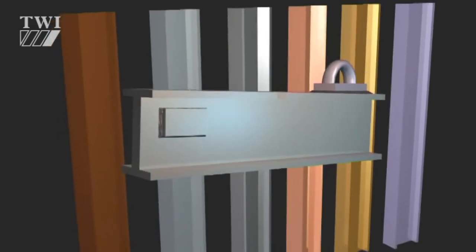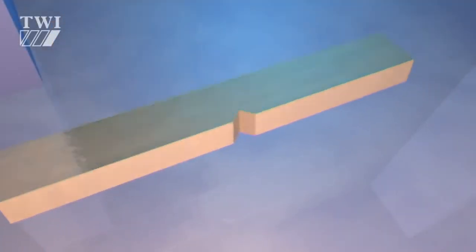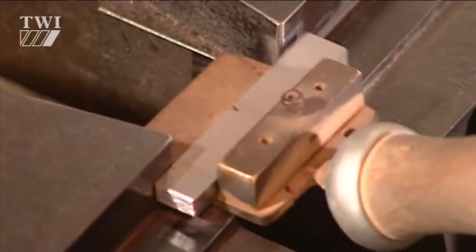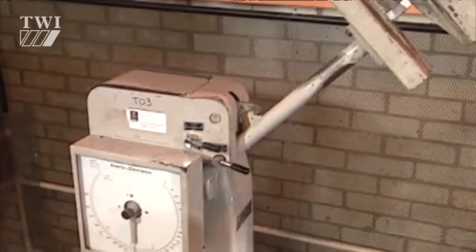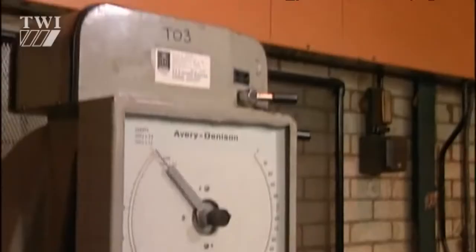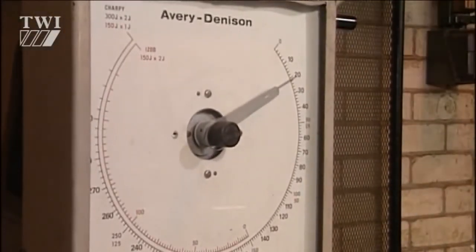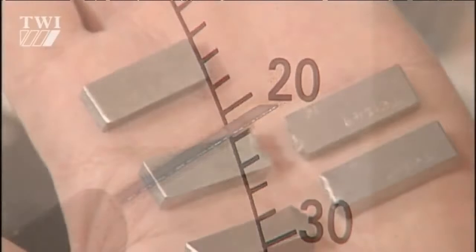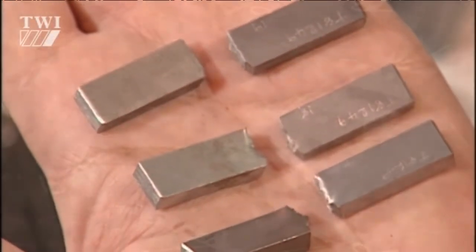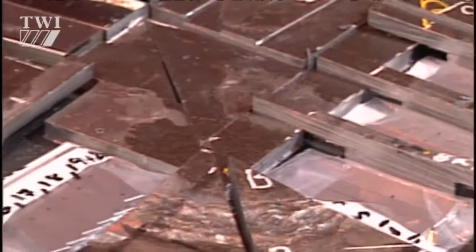The resistance of a material to brittle and ductile fracture is known as its fracture toughness, which can be quantified by, among others, the Charpy test. The Charpy test tells us the energy required to break a small standard specimen. It reflects the resistance to initiation and subsequent crack propagation. To avoid brittle fracture, a particular Charpy impact energy is specified.